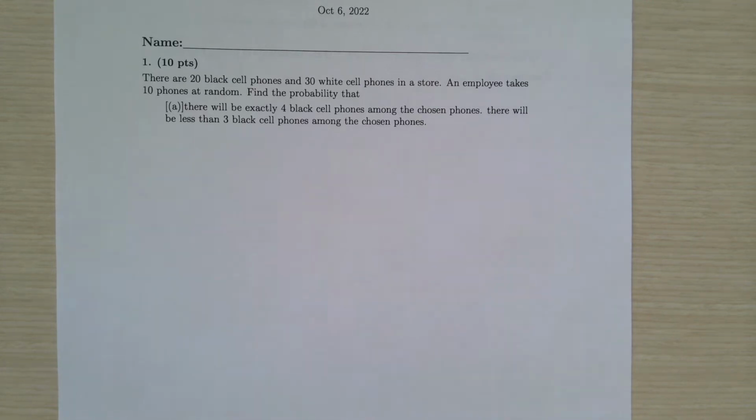Alright, so let us look at this problem. There are 20 black cell phones and 30 white cell phones in a store. An employee takes 10 cell phones at random. It has two parts, okay?